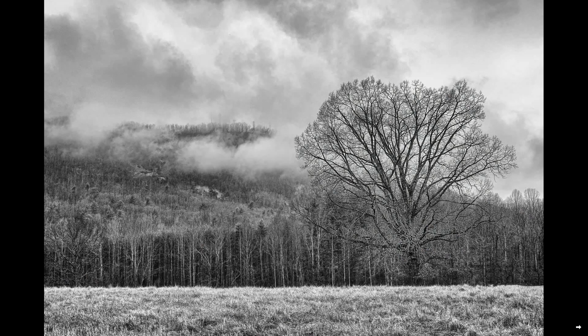Now, sometimes you may want to create an effect by just switching into black and white mode. It was kind of a misty day and low clouds. And this is High Brighton Mountain in a little small town called Lenoir. And this is what I saw. I pulled the car off the side of the road and I took that picture, with, of course, a few enhancements with Photoshop.